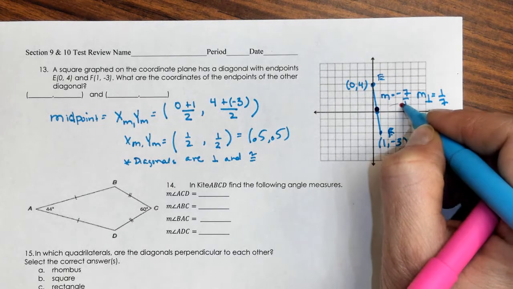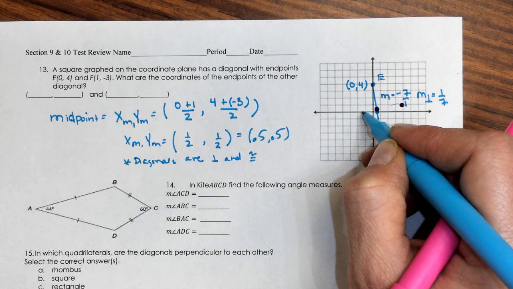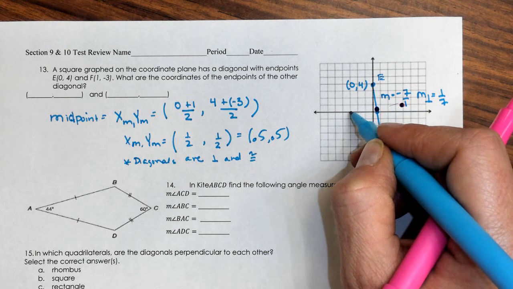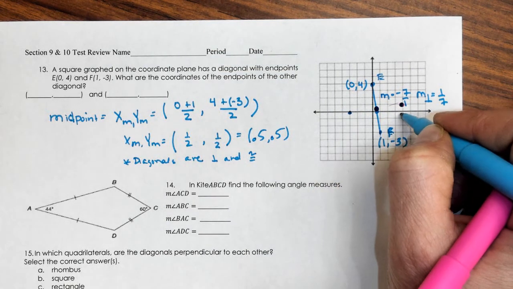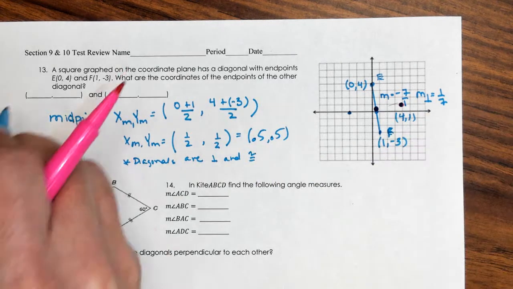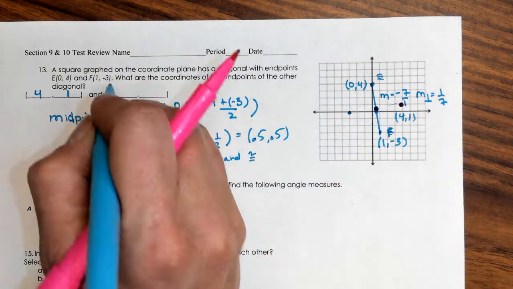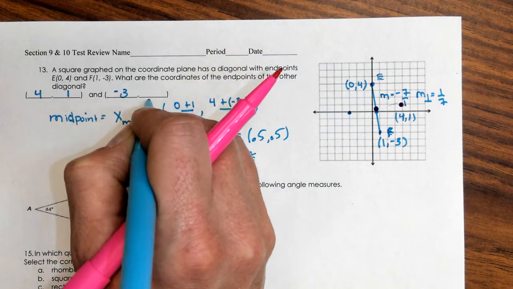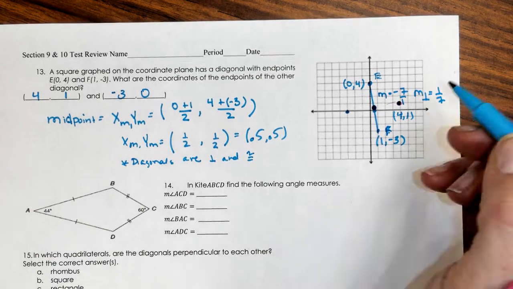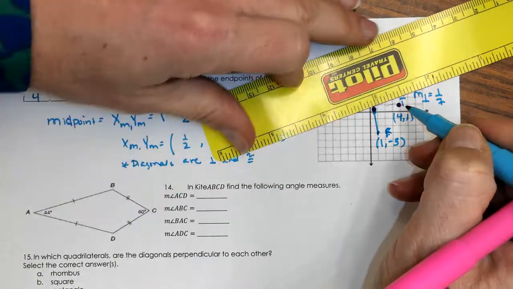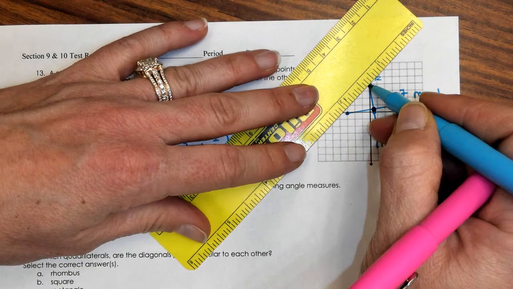I guess I should use this color here. And then I'm going to do the same. So I'm going to go down the half and go 1, 2, 3 and a half. So I'm there. So my 2 points are 4, 1 and -3, 0. And then you can see that this should be a square, assuming everything lines up.